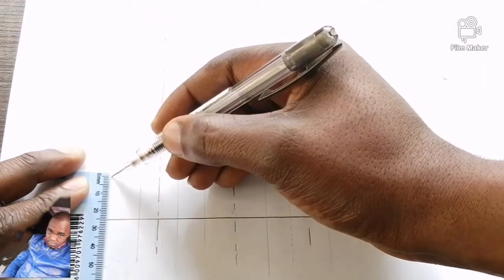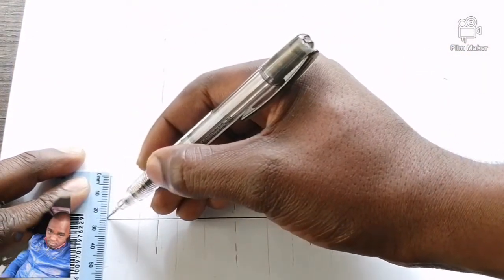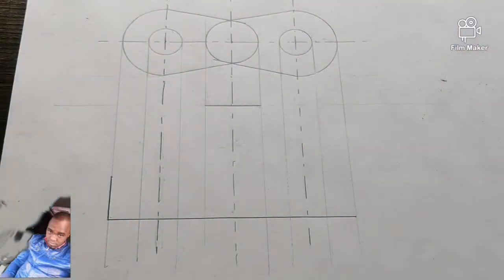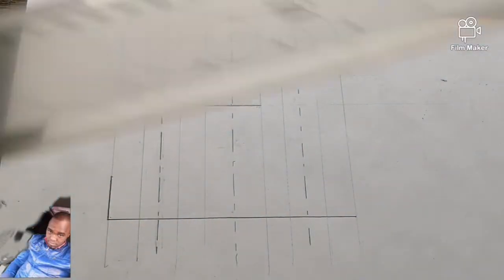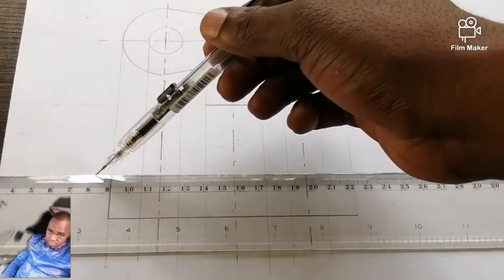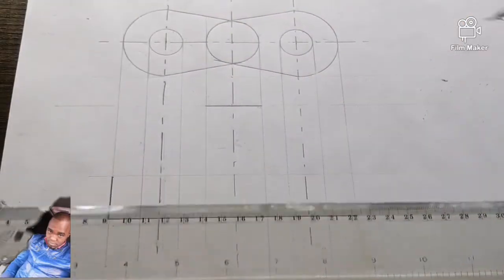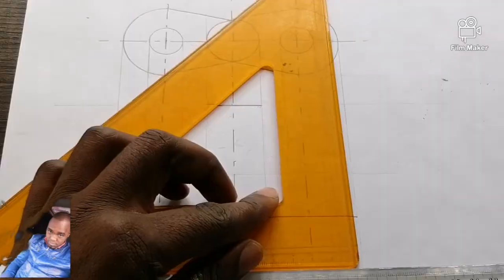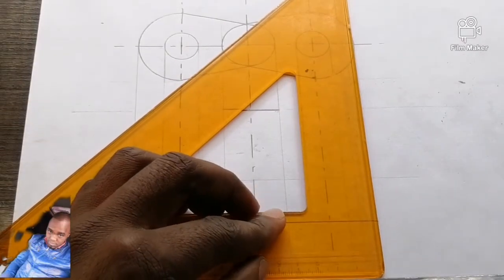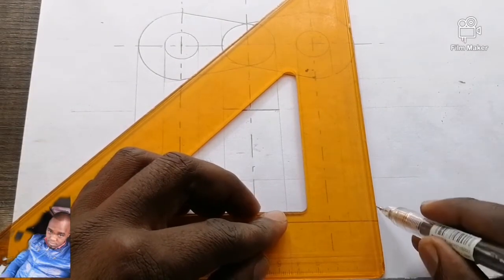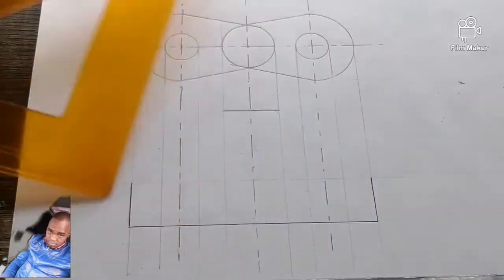So where my 25 ends, I can then draw a horizontal faint line. Come back this side. It's dark as well.